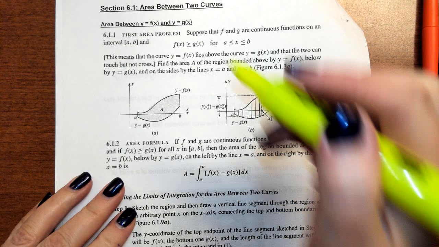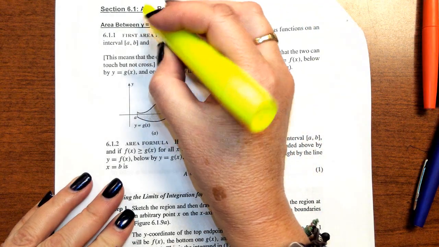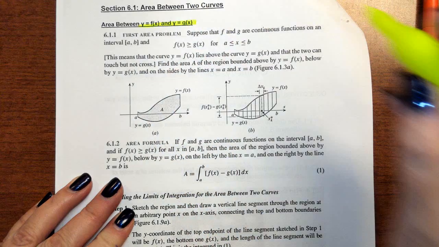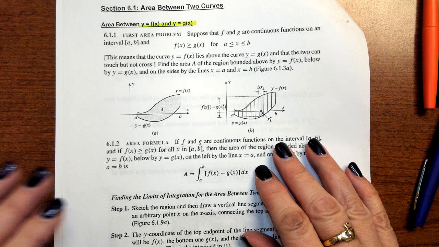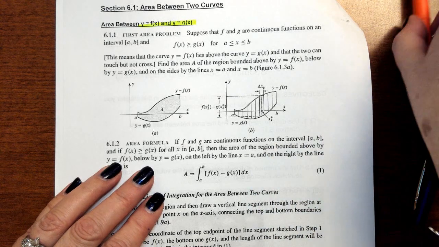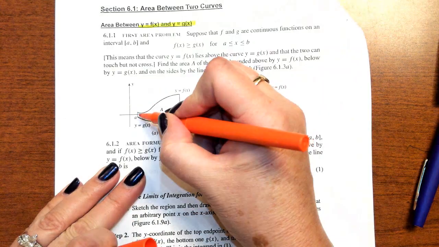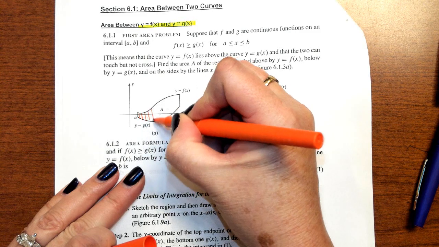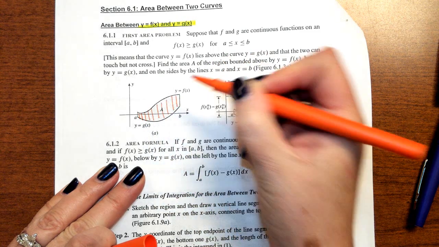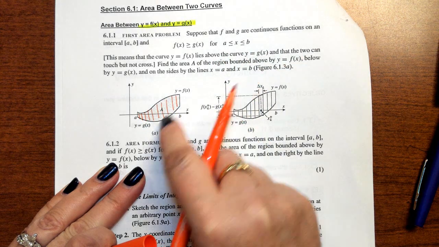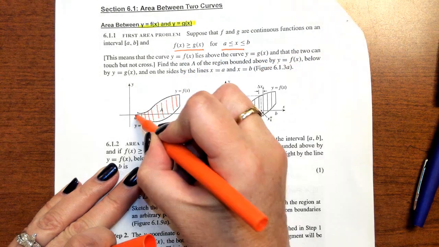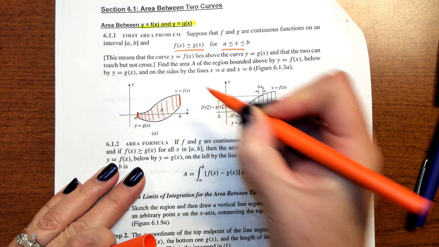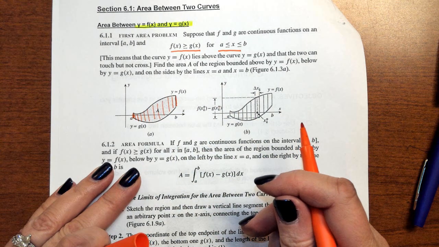So suppose we're given two functions in the form of y equals f of x and y equals g of x. When we have equations in the form of y equals, we're going to be looking at two curves, and the idea is we want to calculate the area between these two curves. Suppose that f of x is greater than g of x. And again, we're looking at some closed interval from a to b, a and b being particular x values.